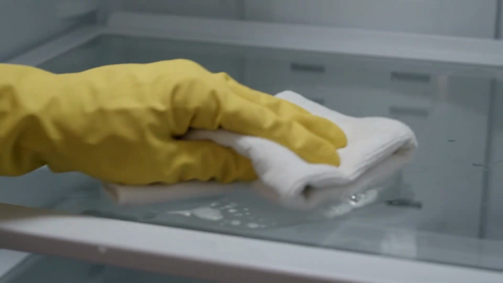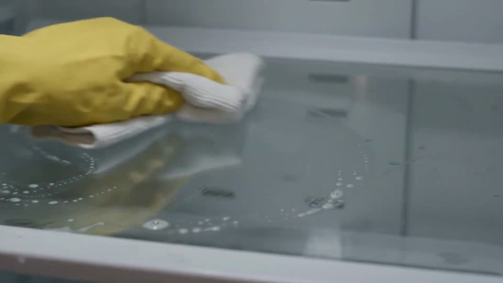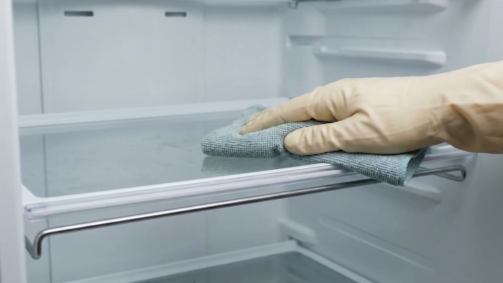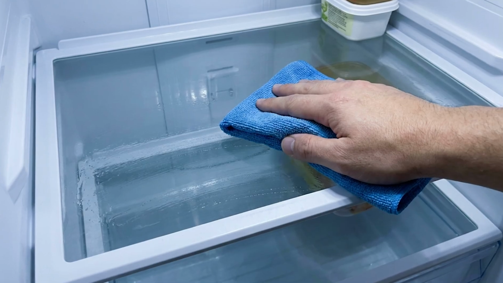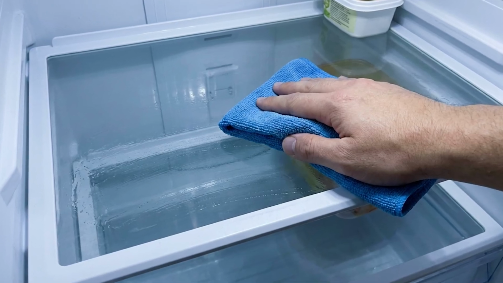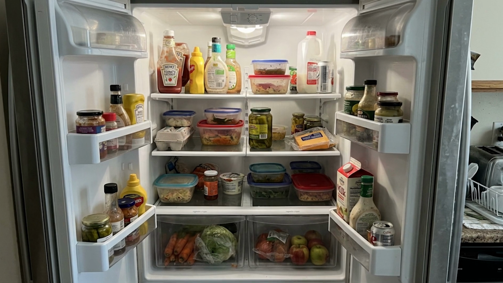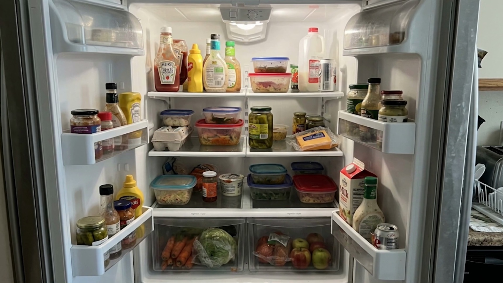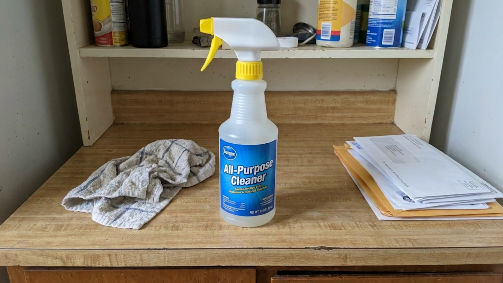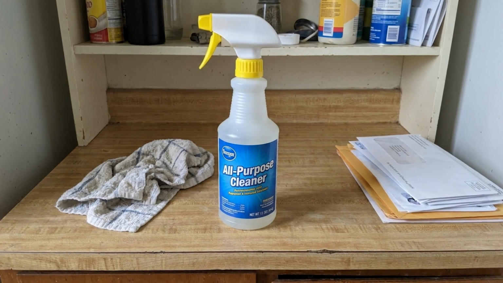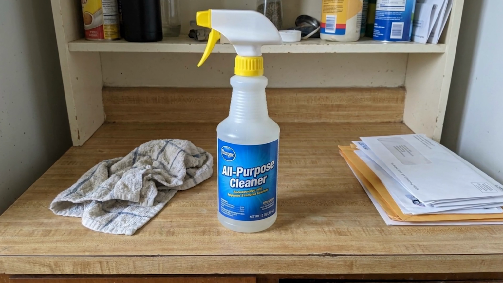Wiped across refrigerator shelving and interior surfaces, hydrogen peroxide's antimicrobial action addresses the bacterial buildup that accumulates in a space that's cool, frequently opened, and in regular contact with food, without leaving behind the lingering chemical scent some commercial cleaners do in an enclosed space where food is stored.